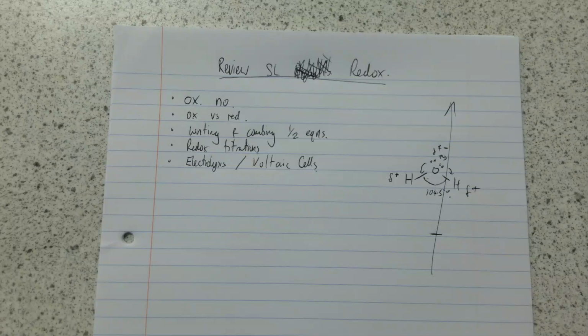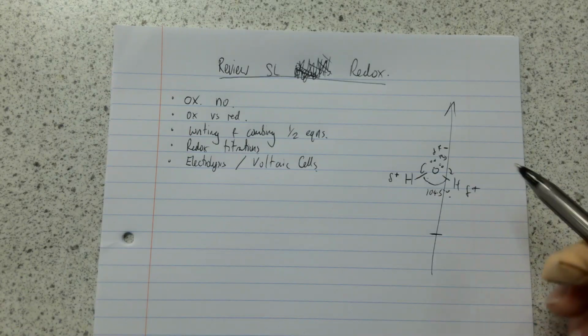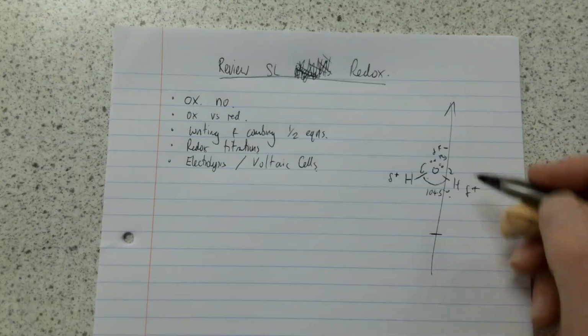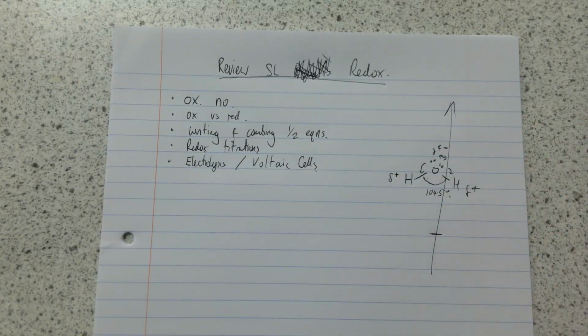And lastly, can it make London forces, yes or no? People nodding, thumbs up, thumbs down this time. Can it make dipole-dipole interactions, yes or no? And can it make hydrogen bonds, yes or no? Good, right, fine. So this is a molecule, it's got polar bonds, it's not ionic.